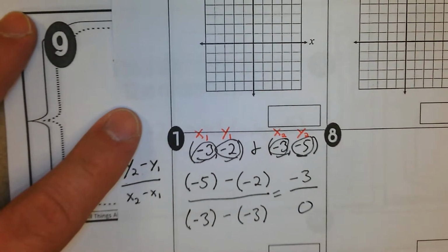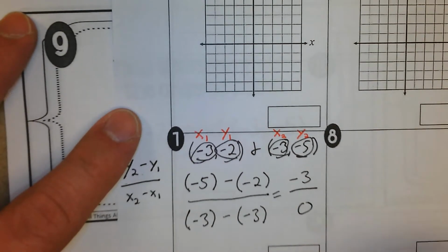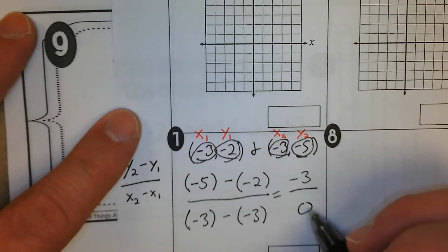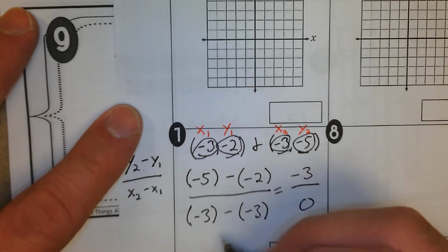You can't divide by 0. So if it's a 0 on the bottom like this, then it's actually what we call undefined.